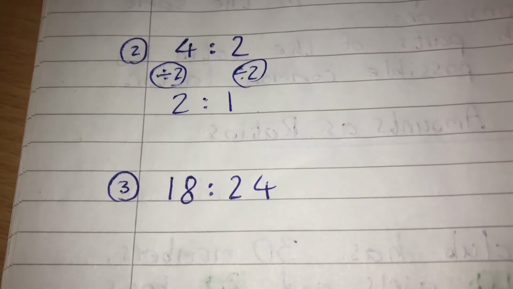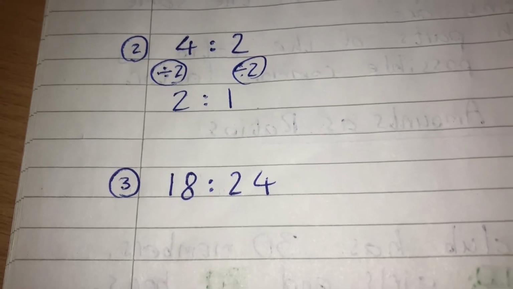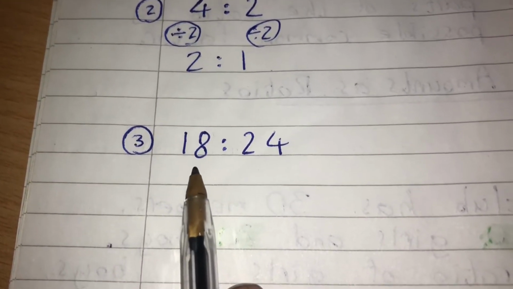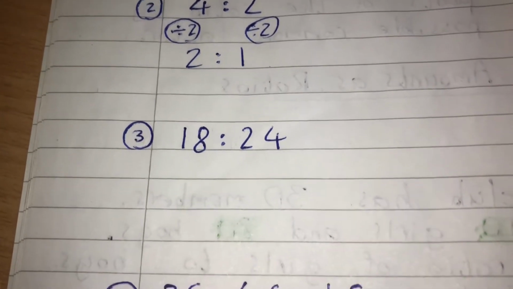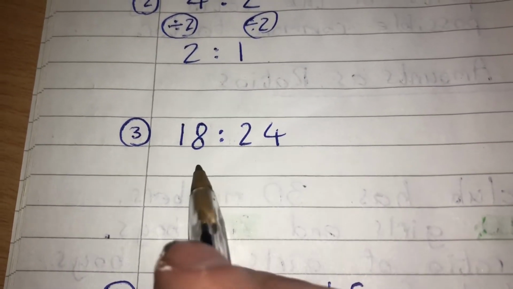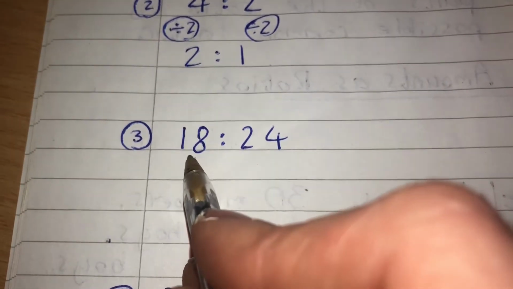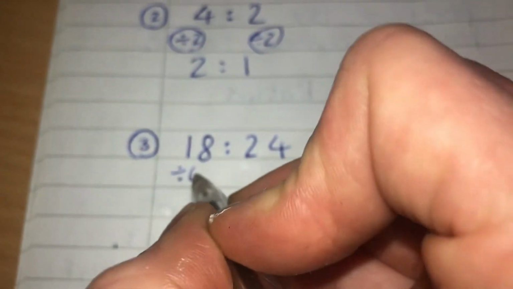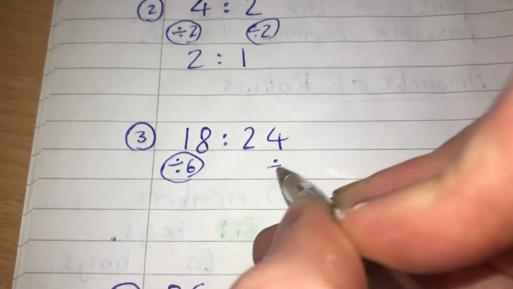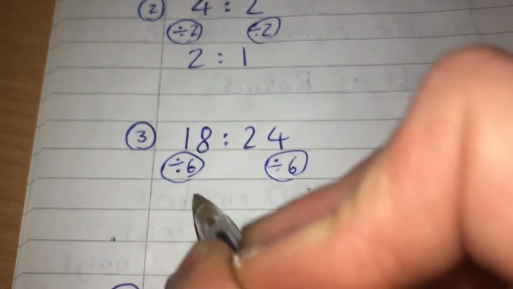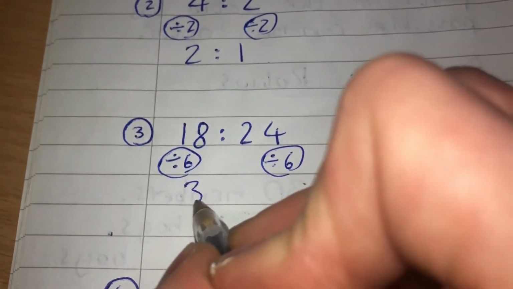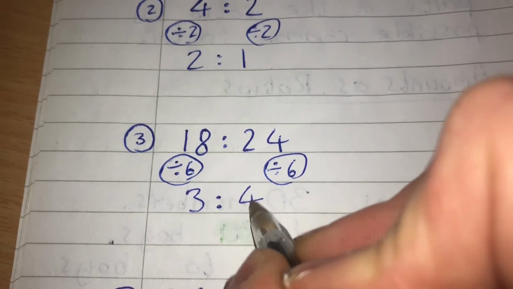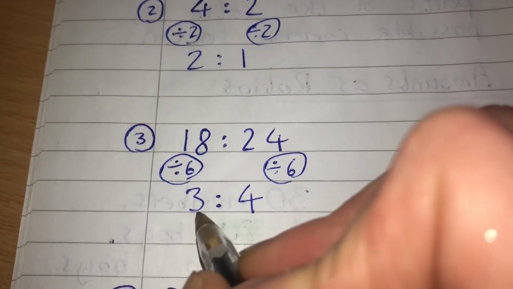Our next example is to simplify the ratio of 18 to 24. So I have to think of the largest possible number that goes into both 18 and 24. We are dealing with larger numbers in this case. It's going to be the number 6. All right, so I have to divide 18 and 24 both by the number 6. 18 divided by 6 is 3, and 24 divided by 6 is 4. So 18 to 24 simplifies down to 3 to 4.